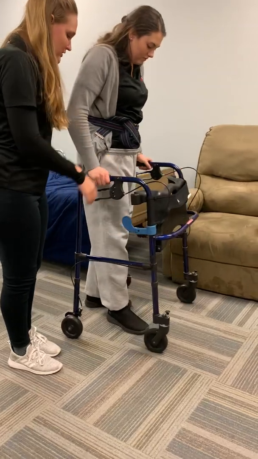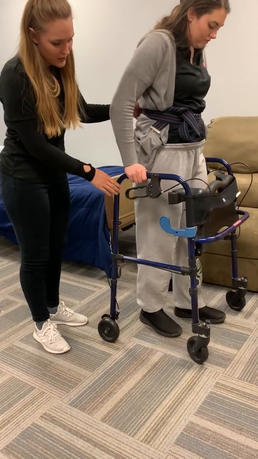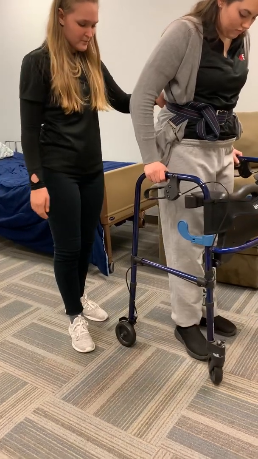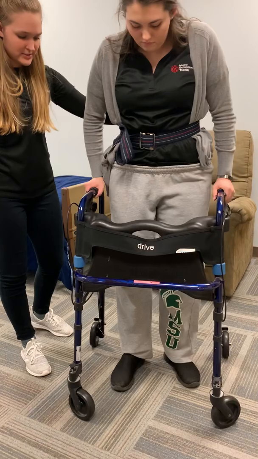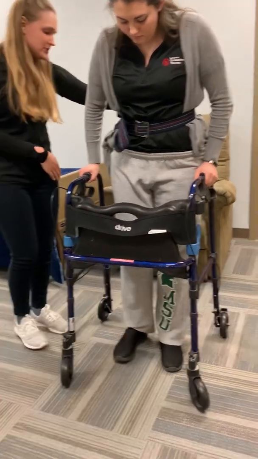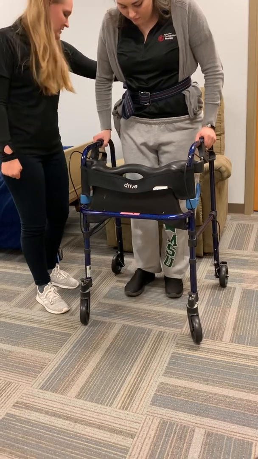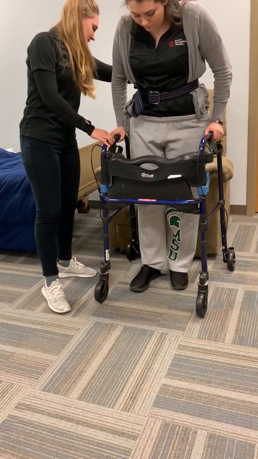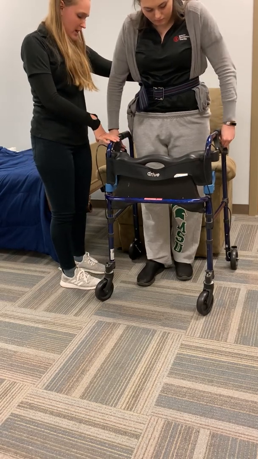You can go ahead and start to turn. Just make sure you don't angle that foot at all. Good. Yep. Nice. And then you can go ahead and back up towards the chair. And I'm pretty straight in line with it. Yeah, you're doing good. And then you can go ahead and lock your walker.